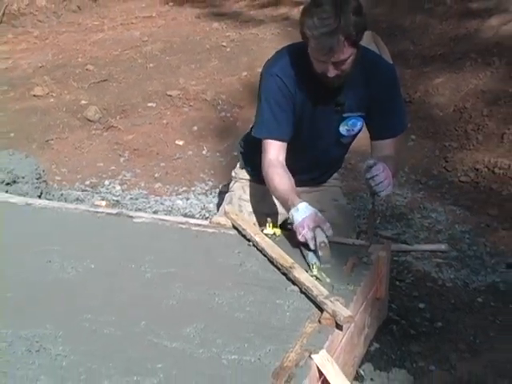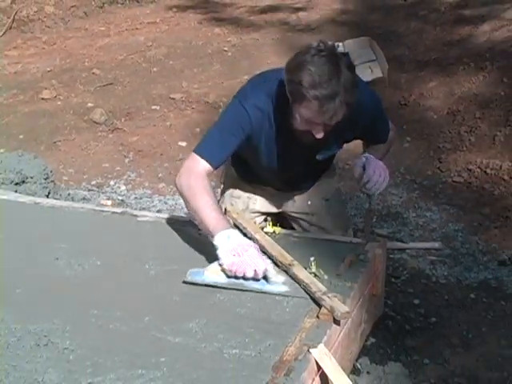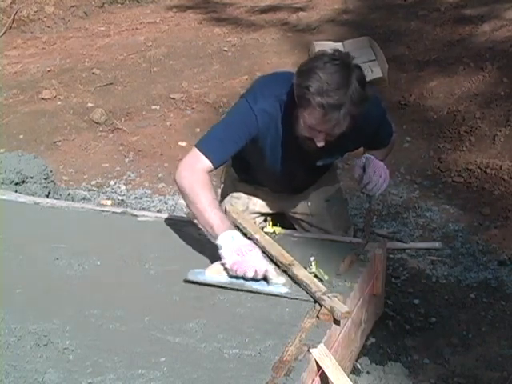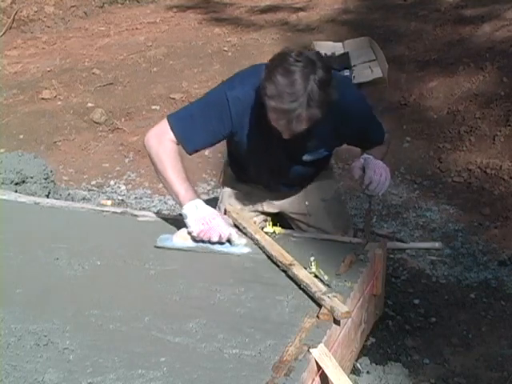And again, now here you can see where the raising of this brace really comes into play, because I can get my trowel right under here and get under by these bolts. If I had the brace down on the concrete, same level, I wouldn't be able to get in there and clean that up.